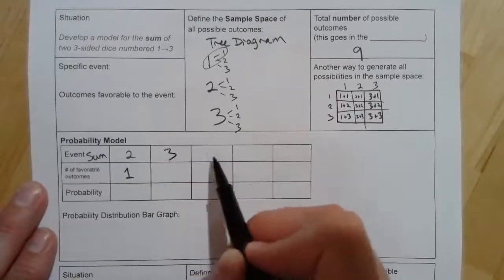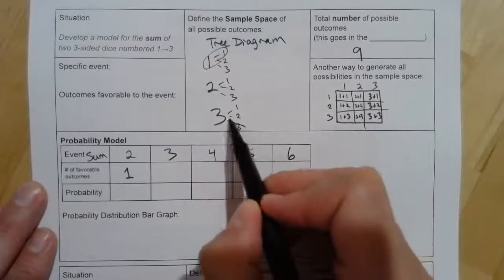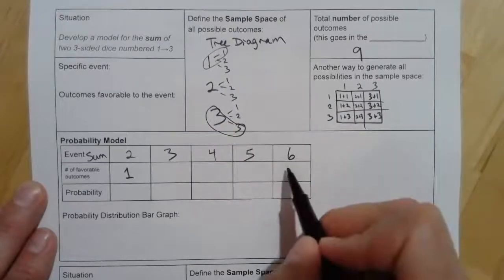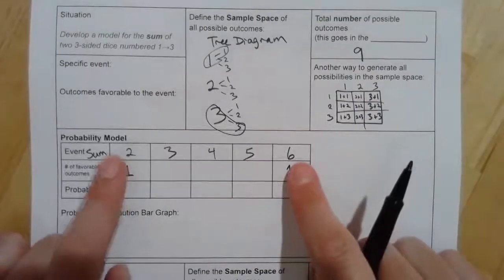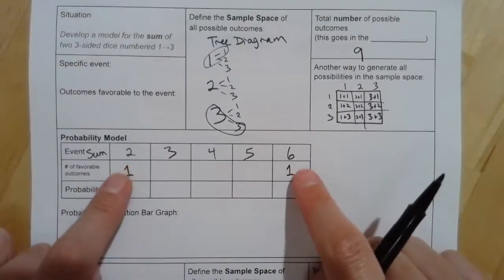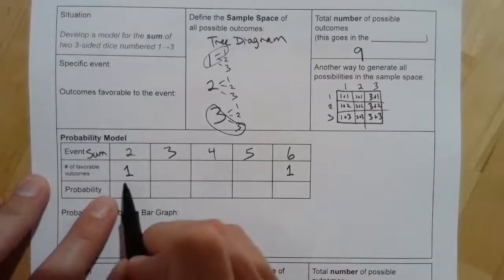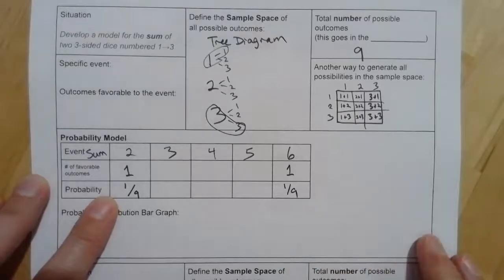Or they could sum to 3, 4, 5, or 6. Now the only way we could get 6 is if it was a 3 and a 3. So there's only one possible way we could sum to 6. So getting a sum that's so low or so high, both are equally improbable. So there's only one way we could do that out of all 9 outcomes for each of these here.